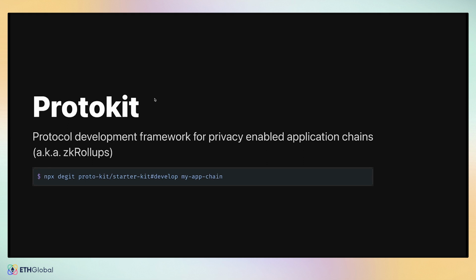So Protokit is a protocol development framework for privacy-enabled application chains, also referred to as ZK rollups or ZK validiums, depends on how you deploy them. To get started with Protokit, you just have to run the simple command below here. We won't do that now. We'll walk through the workshop, and then we'll do a live coding session afterwards.